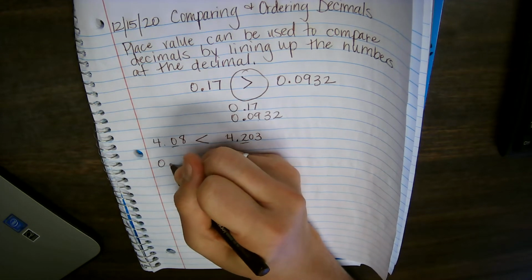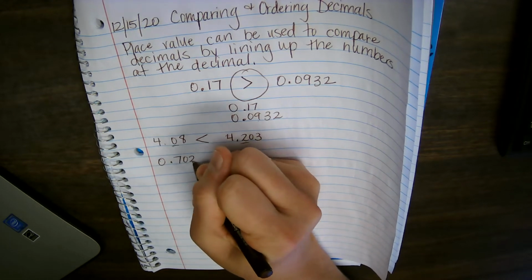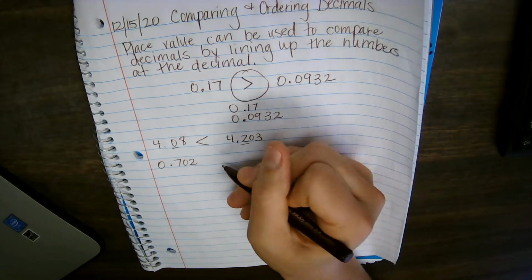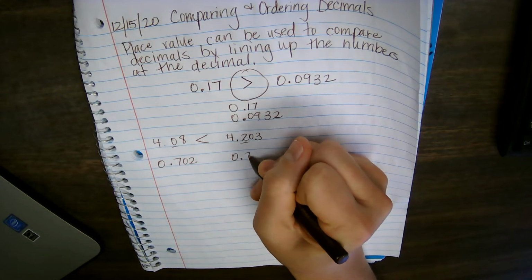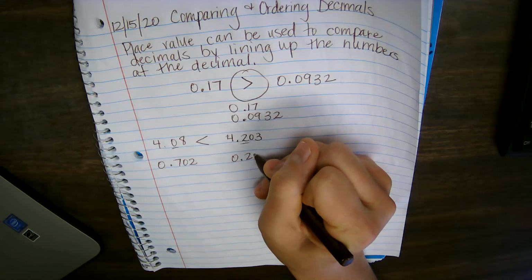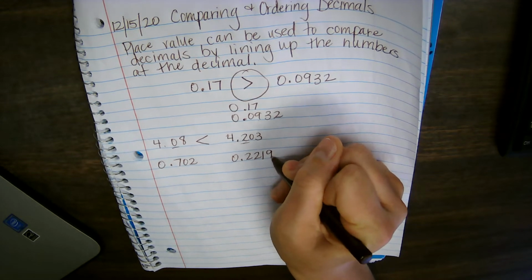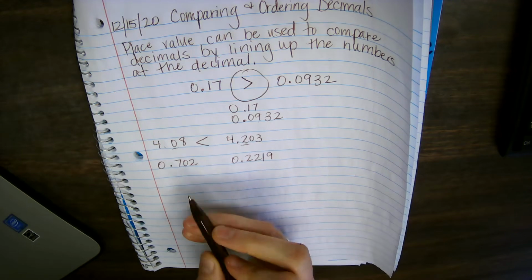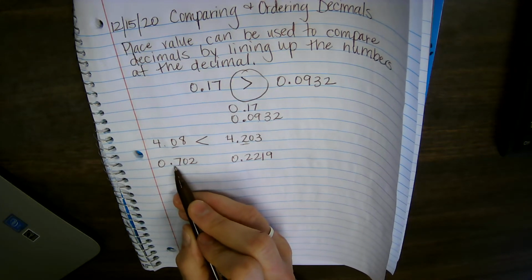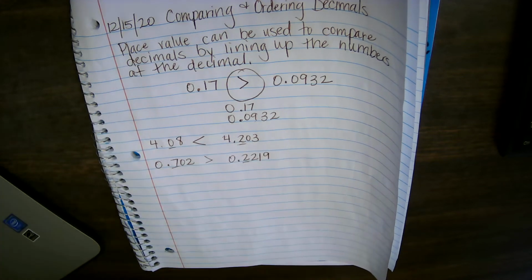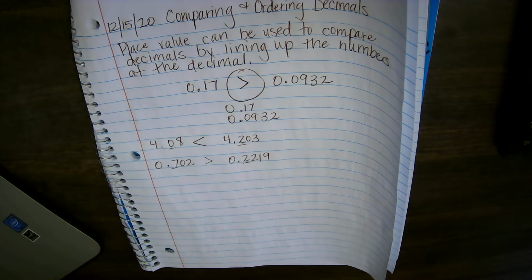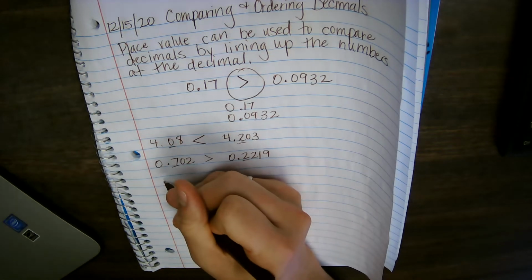So if we have 702 thousandths and 2,219 ten thousandths, when we move from here, when we compare those, this is bigger. We move from left to right when we're comparing place values.